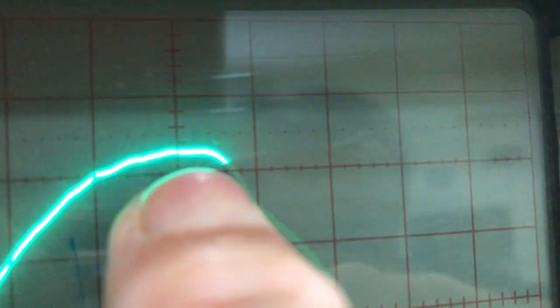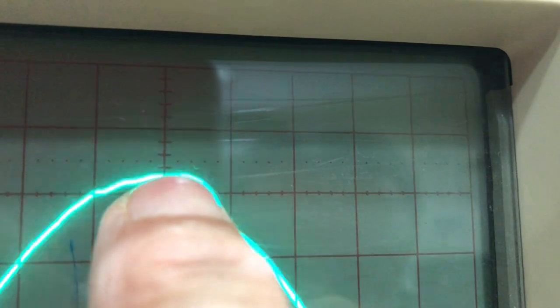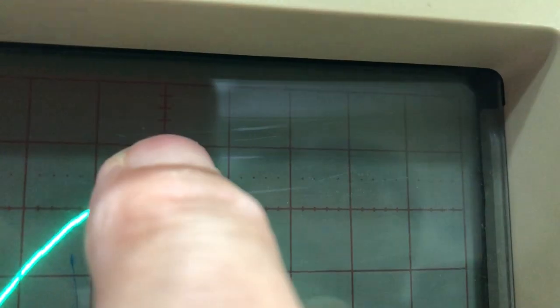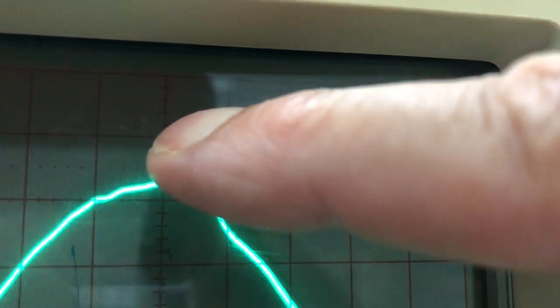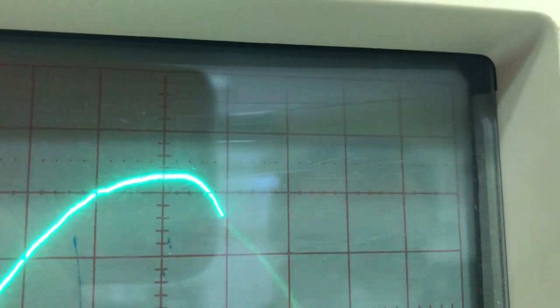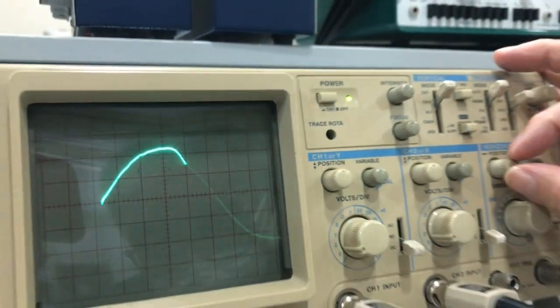But I'm going to ignore this little bit and I'm going to assume 1 subdivision out of 5, because this big division is divided into 5 subdivisions. So 1 tick is 11, 12, 13, 14, 15. That means when I get to the third division I have 15 volts. So my peak is 11.